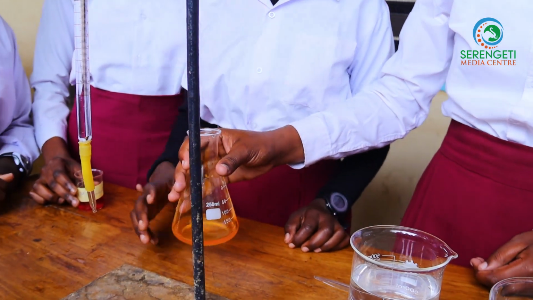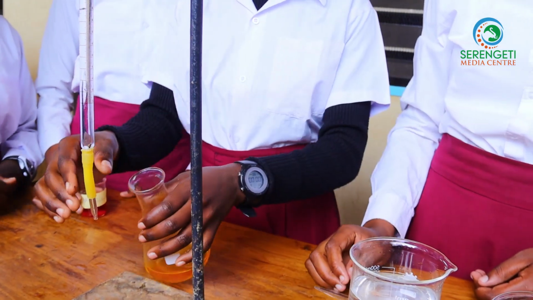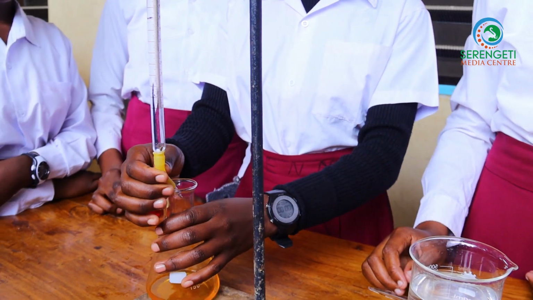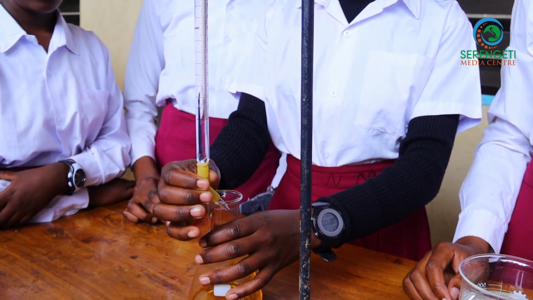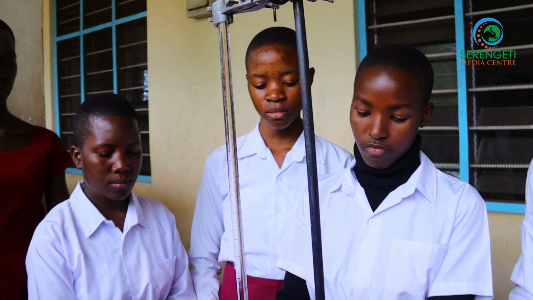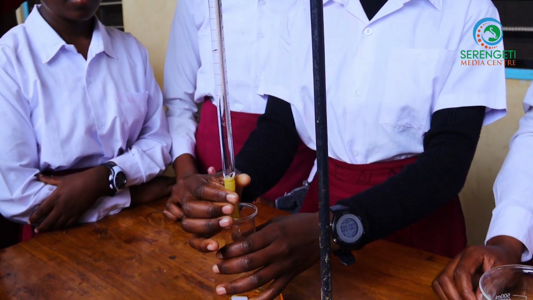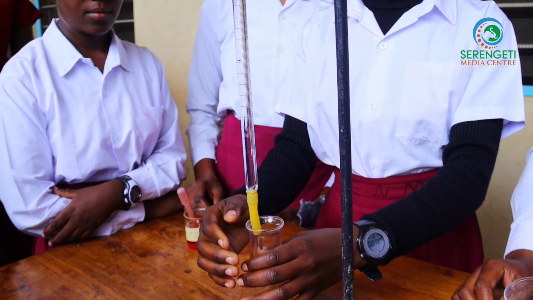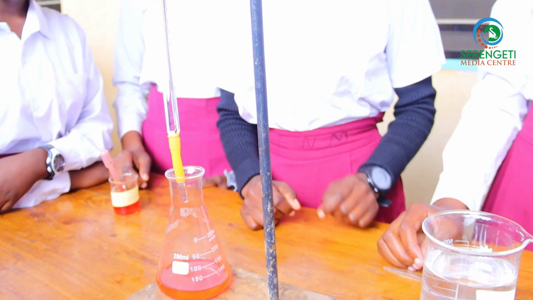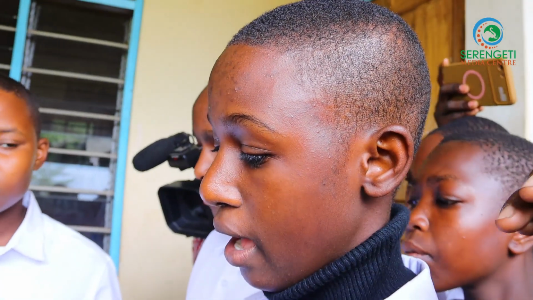Okay, it has turned yellow. Now we are going to titrate, and if we have titrated, it moves from yellow to pink color. Now we are going to prove. Already done. We have seen that the color has changed from yellow to pink.